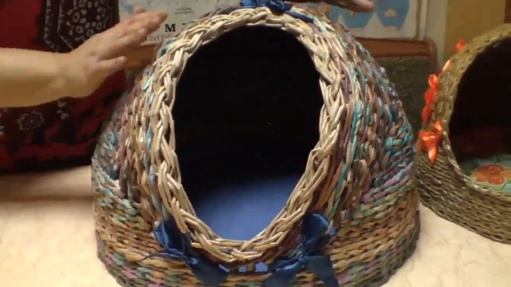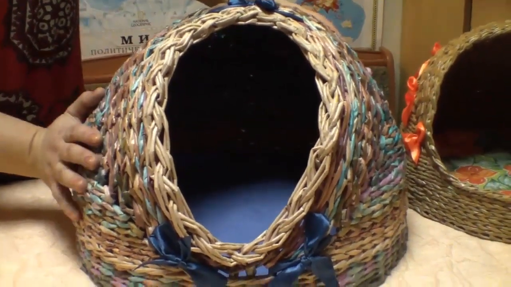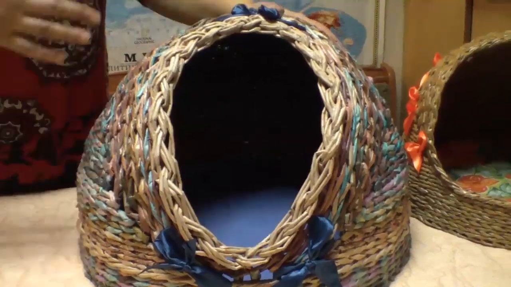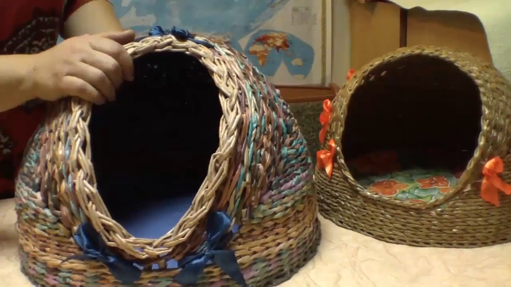I was experimenting with the window here. The window has come out too small, but I hope that this cat house will find its owner anyway. And I have made some conclusions as for the size of a window.